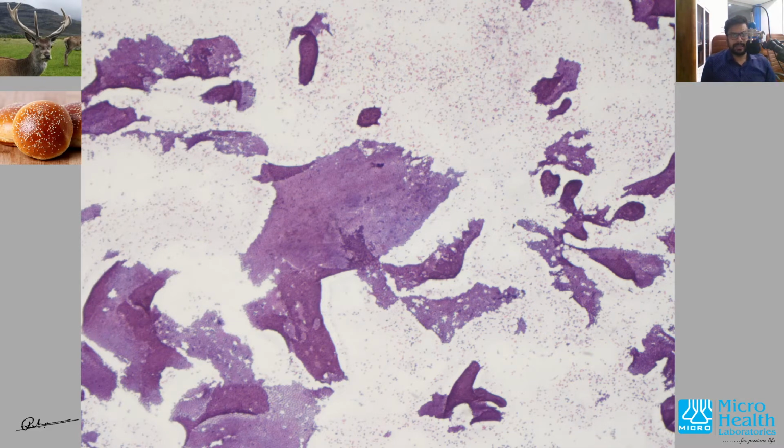What you're seeing is an aspirate which is smeared onto a slide and stained with Pap stain. So what you're seeing is basically a lot of cells. You have to correlate the age and the kind of cellularity that we are seeing. Usually, when the smear is very cellular, we think about a malignancy.